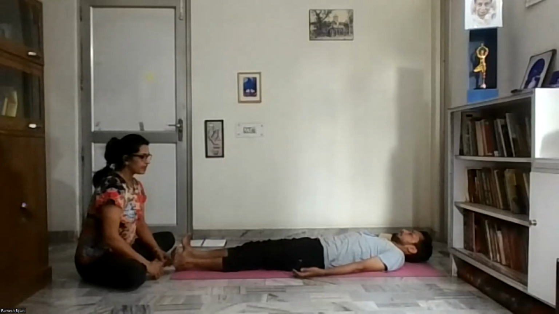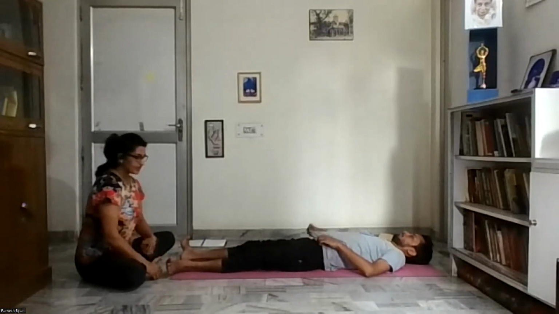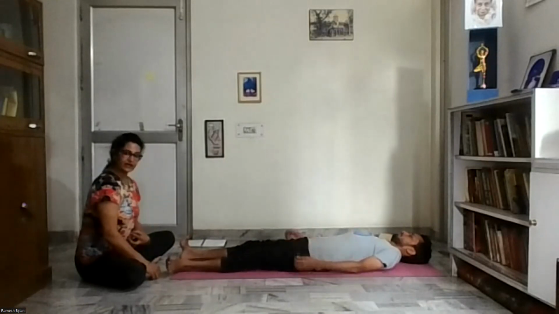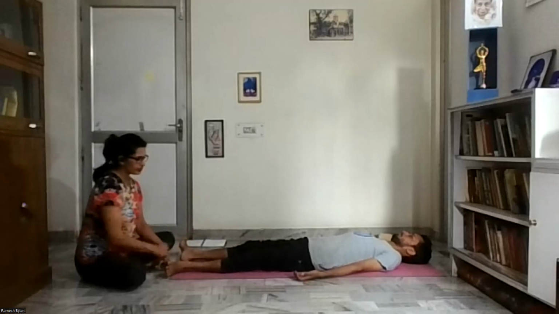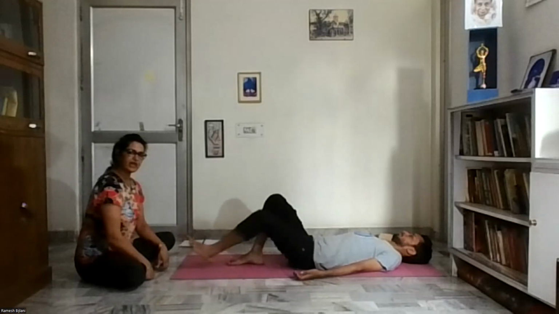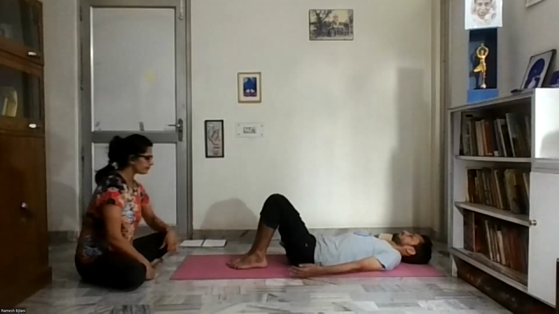Next is what is called Jatara Parivritti or a spinal twist. The Jatara is the fire which is supposed to be the digestive fire which is in your belly. So bend both your knees. There are many modifications and variations in this. We'll do a few which you can very easily apply.